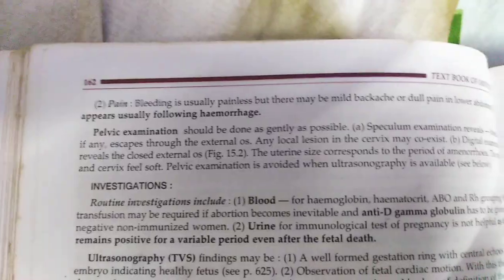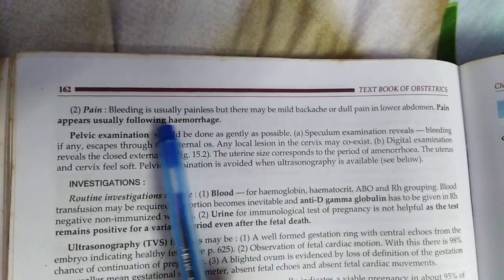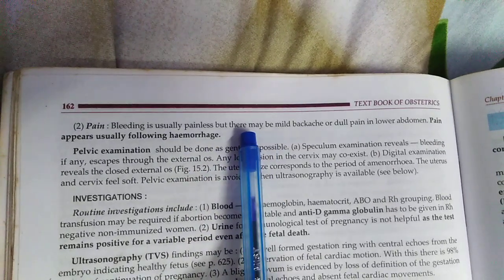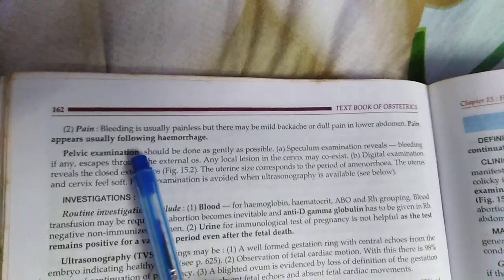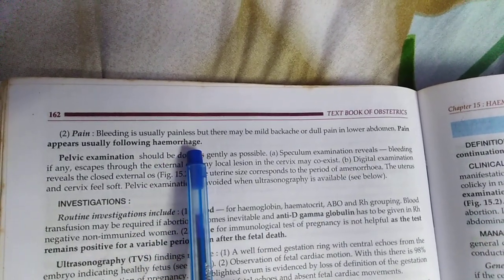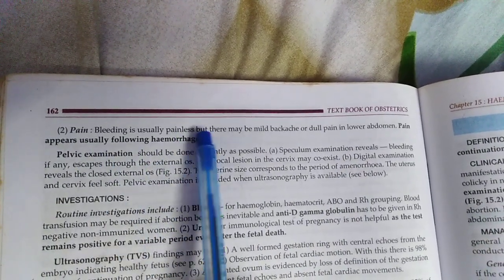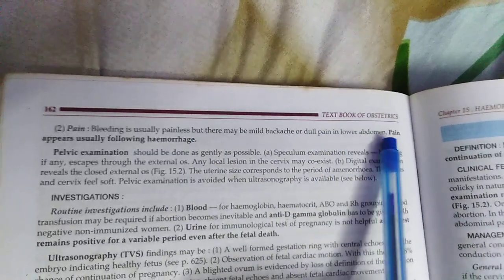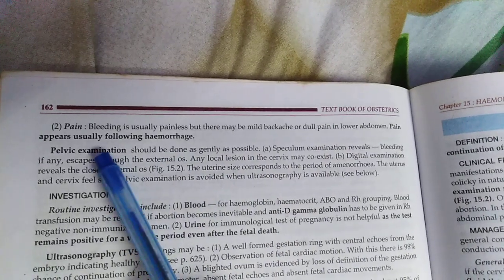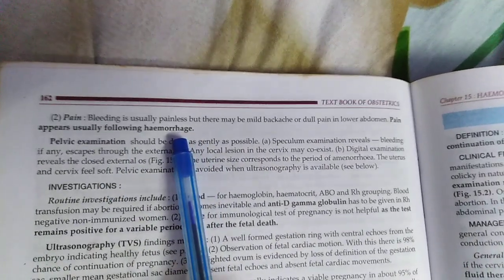Next, the second clinical feature is pain. What are the characteristics of pain? Bleeding is usually painless, but there may be mild backache or dull pain in the lower abdomen. Pain appears usually following hemorrhage.